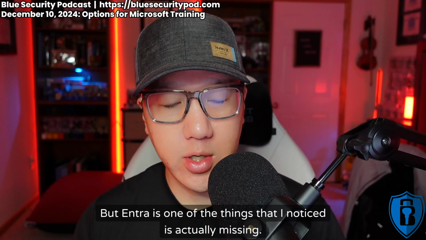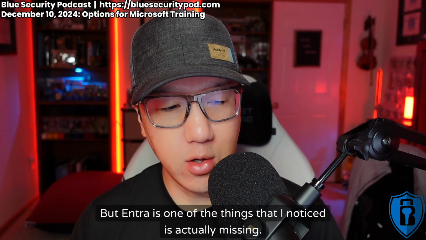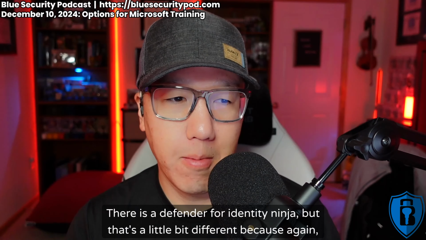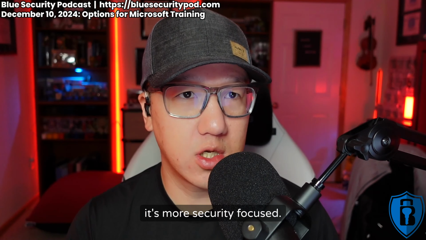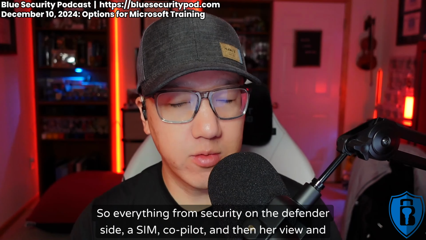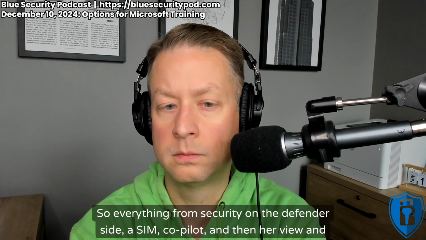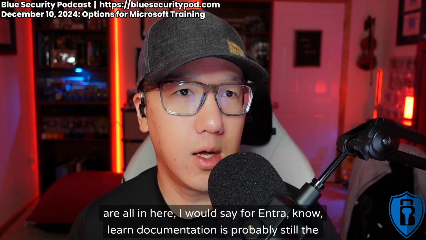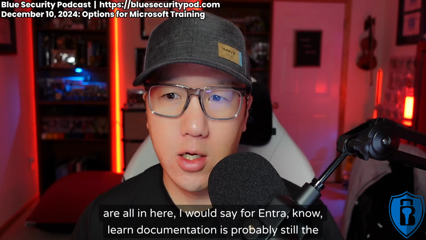But Entra is one of the things that I noticed is actually missing. There is a Defender for Identity Ninja, but that's a little bit different because, again, it's more security focused. So everything from security on the Defender side, SIEM, Copilot, and then Purview and Priva are all in here. I would say for Entra, Learn documentation is probably still the best track to go for that.